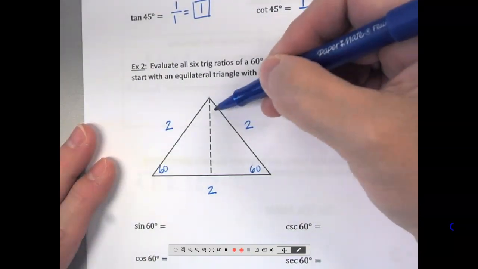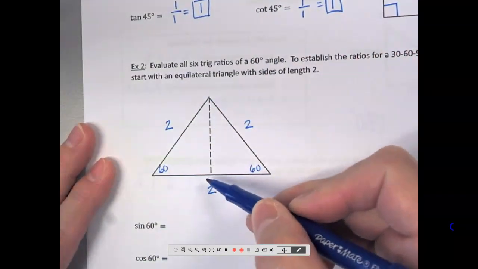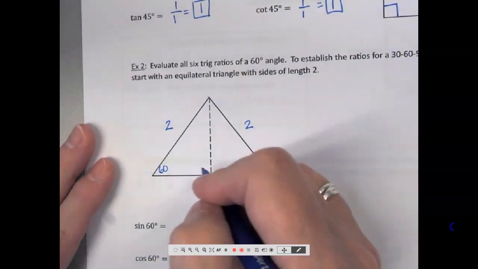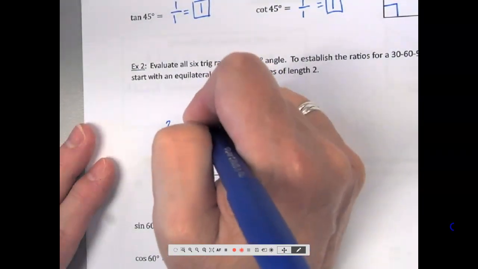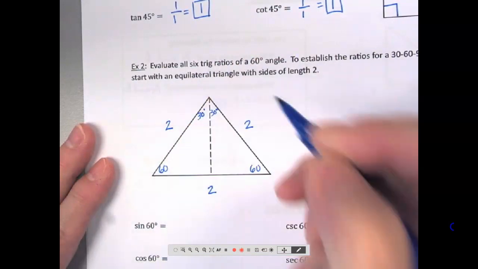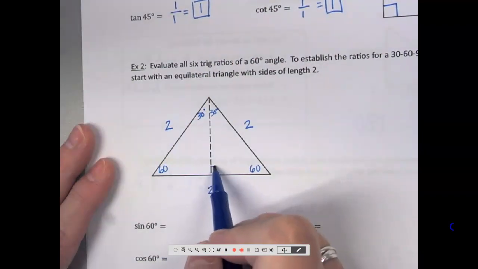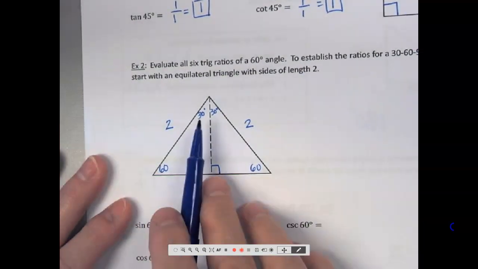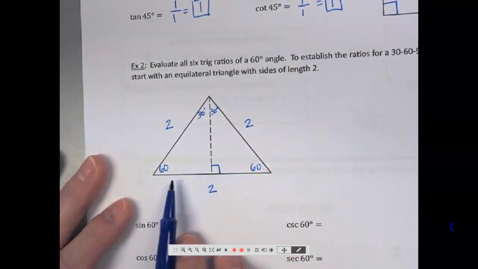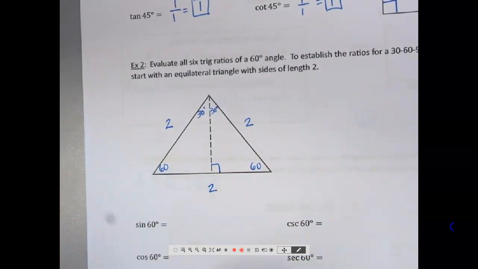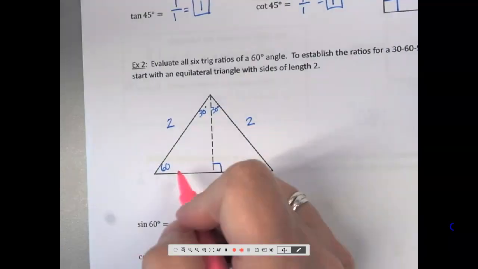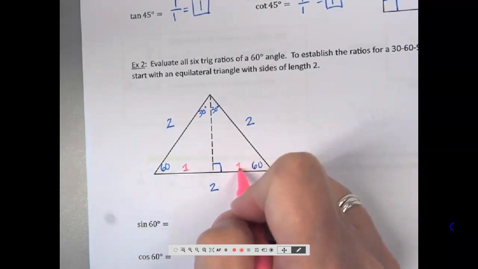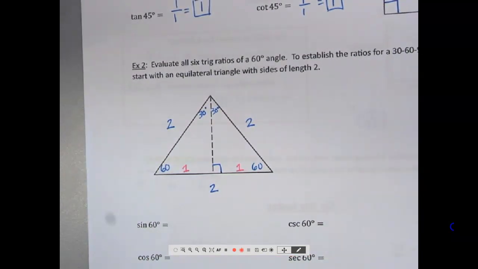What is this one up here if I drop this altitude? Or this height, there'll be 30 each, right? Because in an isosceles or equilateral, that height or altitude will also bisect that angle, and it will bisect this segment. So each of these will now be 1, for a total of 2 down there. Are we good with that?